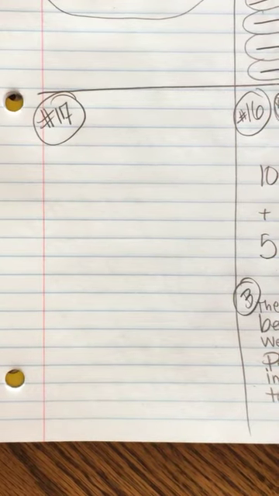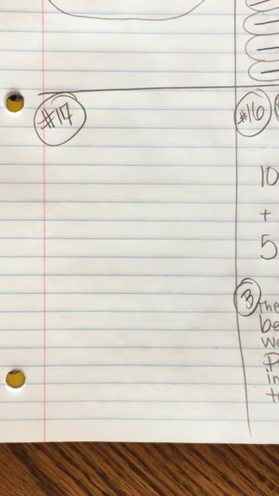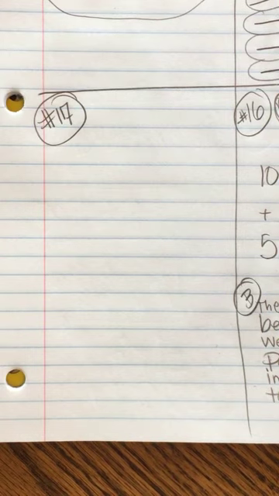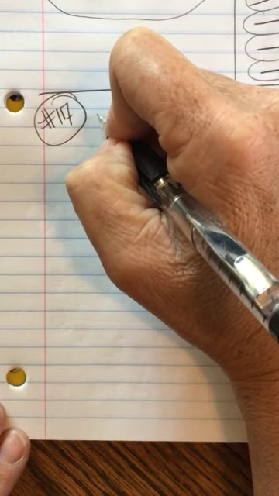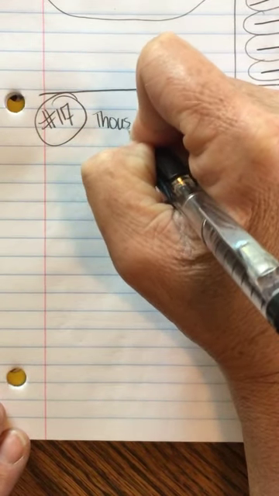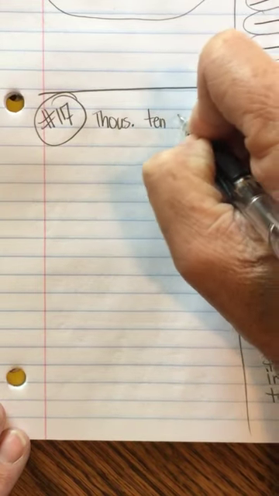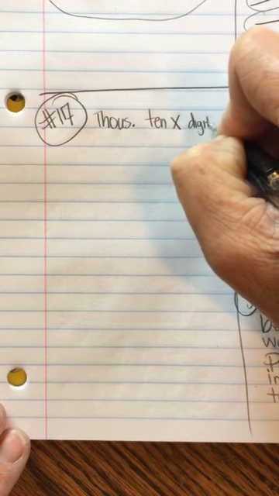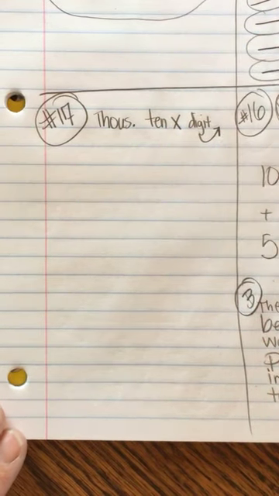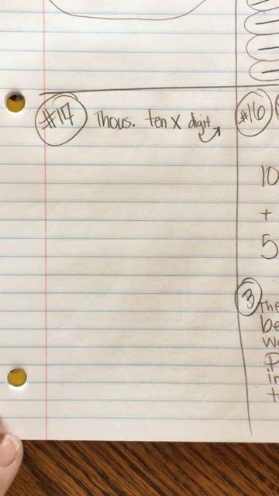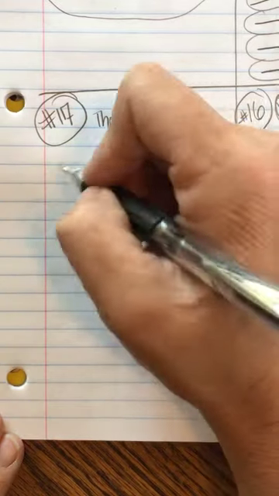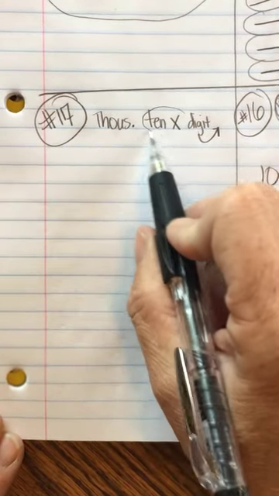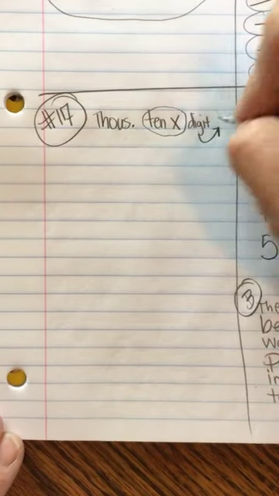All right, number 17 says Noah wrote a number that the value of the thousands place is 10 times as great as the value of the digit to the right. So we want the thousands to be 10 times the digit to the right. Okay, what could his number be? Well, does it really matter as long as you have the thousands is 10 times the digit to its right, which is your hundreds, right?